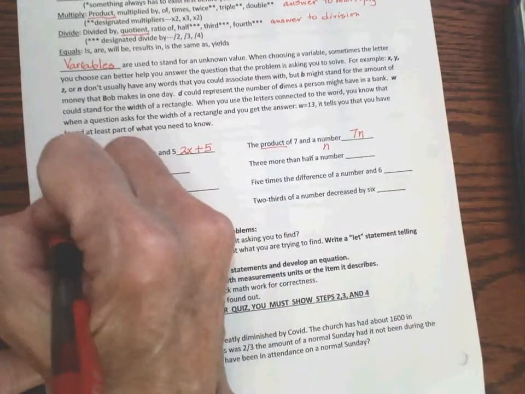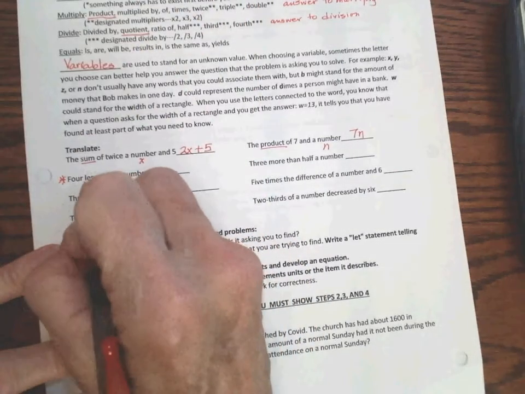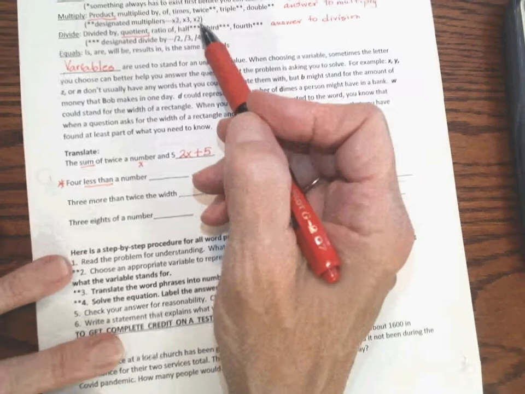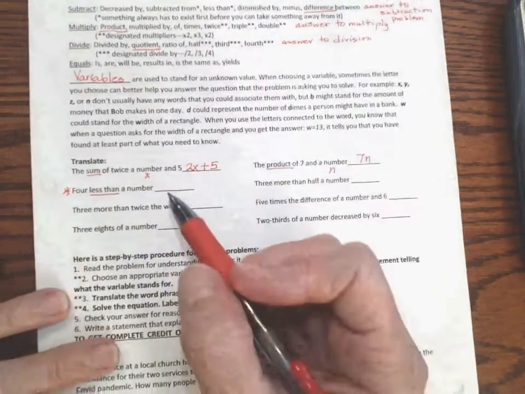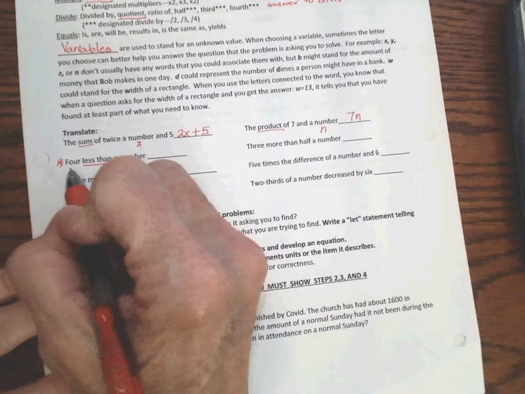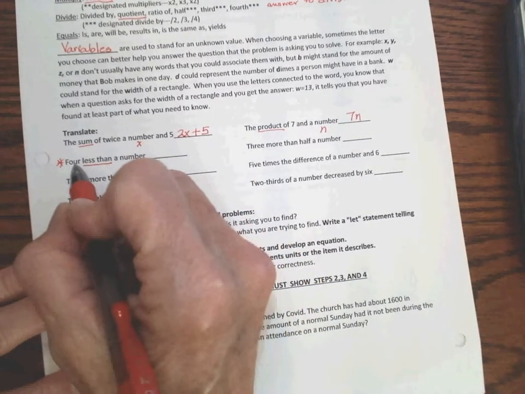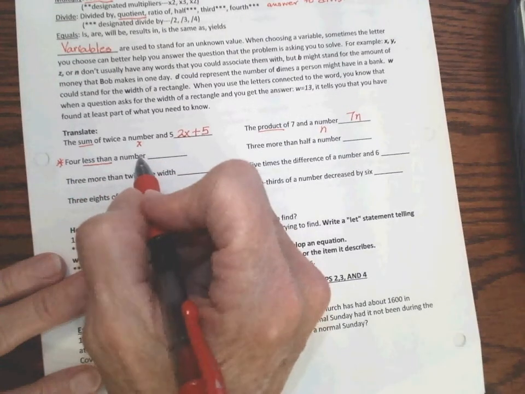Okay, now here's one of those with a star problem for subtraction. 4 less than a number. Okay, less than is a subtract term. Okay, it's up here. Less than is a subtract term. But 4 is not being subtracted. N is not being subtracted from 4, but 4 has got to be subtracted from n.